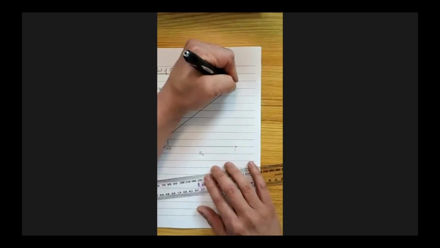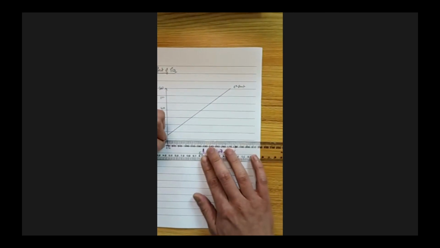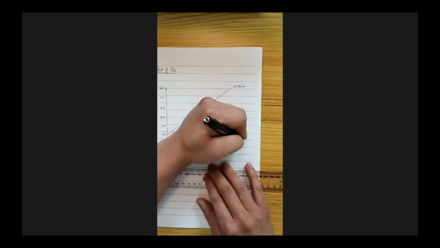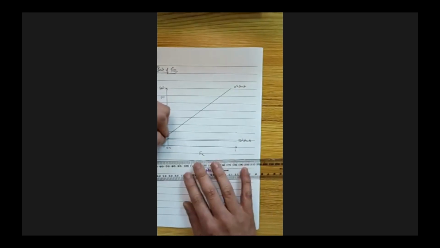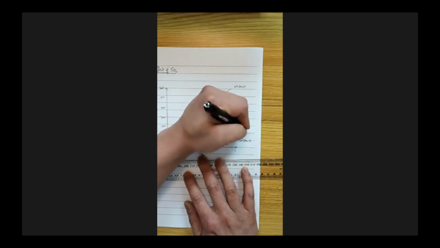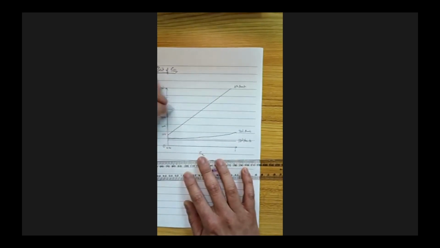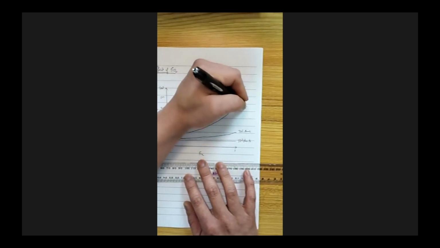So that's 0% shunt, 50% shunt, 30% shunt, 15% shunt.